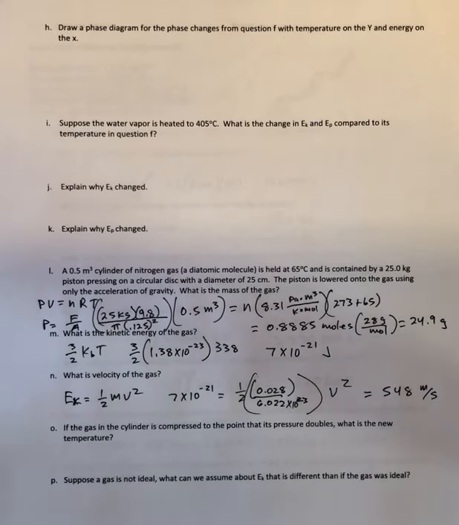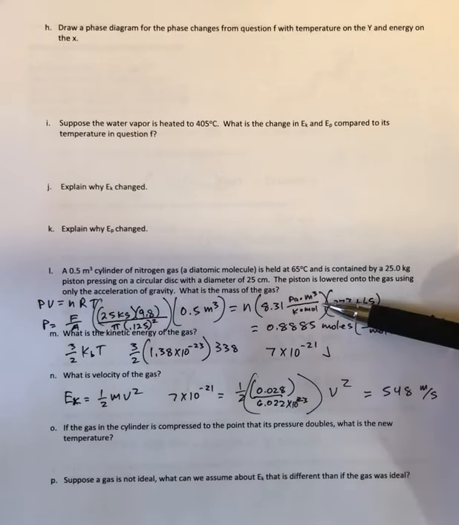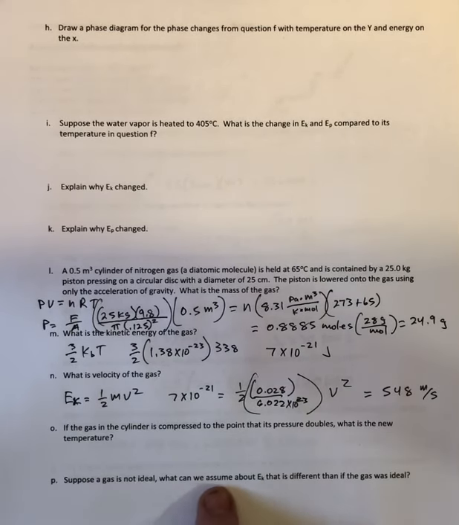Okay, all right, and I think that should get you through most of the basic math for this unit. A few things you'll have to kind of know, like conceptual things. If a gas is not ideal, what can we assume about EK or kinetic energy that is different than if the gas was ideal? Well, a real gas doesn't have elastic collisions. That's the main thing. In an ideal gas, the molecules never lose energy, but in a real gas, obviously they do. So that's probably what I'm looking for there.